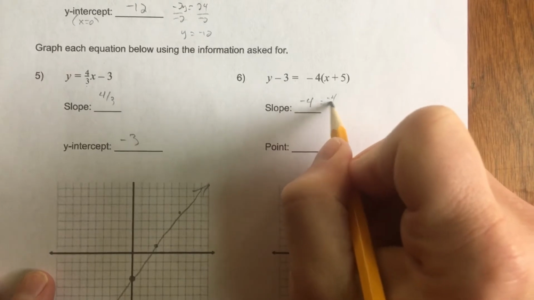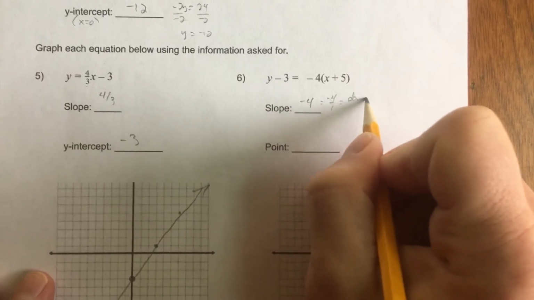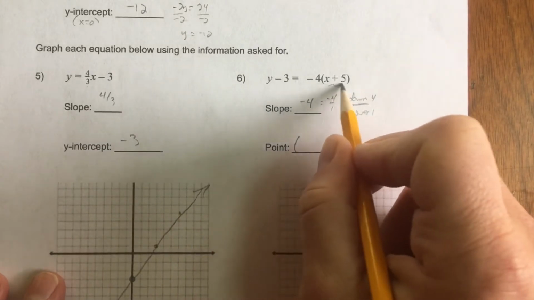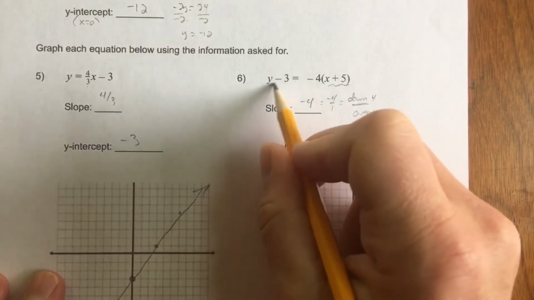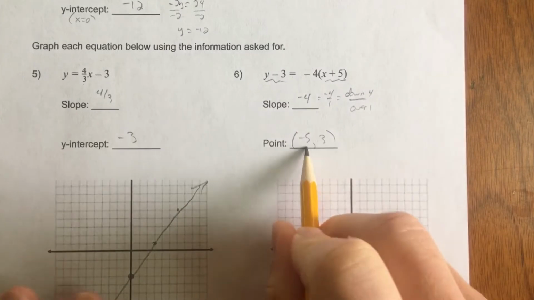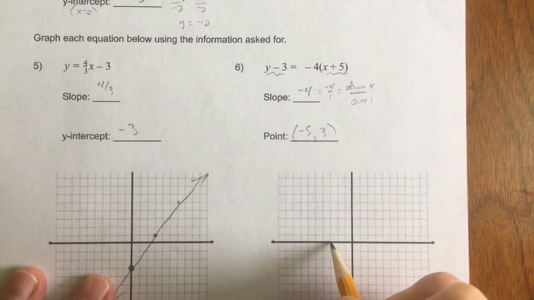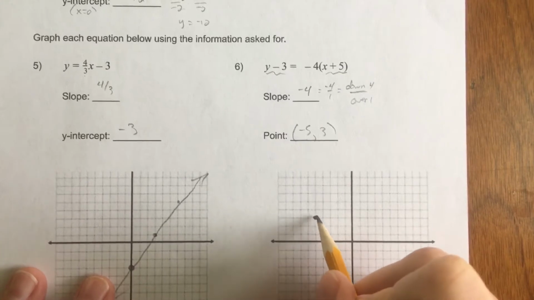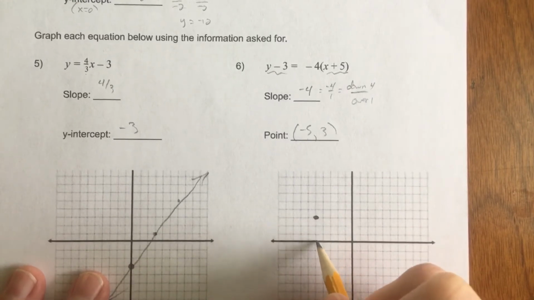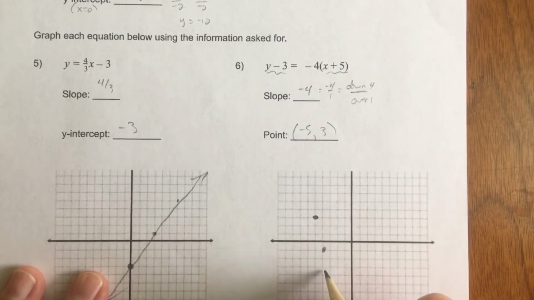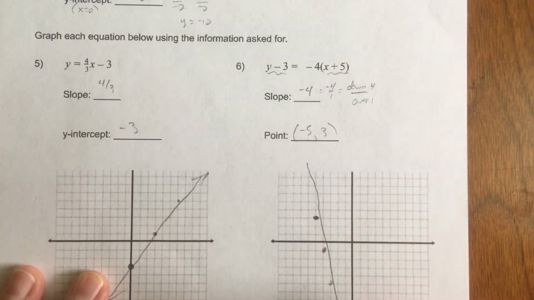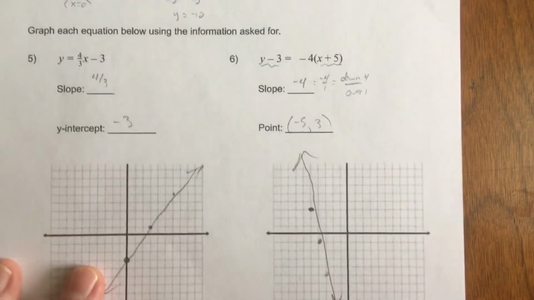For number 6, our slope is negative 4, which is negative 4 over 1, which means we'll be going down 4 and over 1. We're going to do that from the point negative 5, 3. So go to negative 5, 1, 2, 3, 4, negative 5, positive 3. And then from this point, we go down 4 and over 1. Run your line through them. All right, and then that's our answer for that.